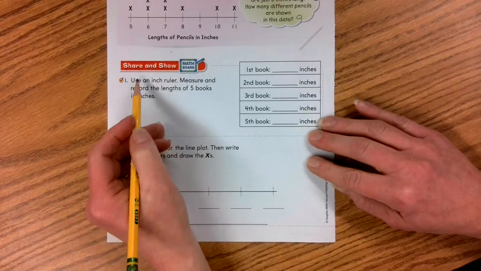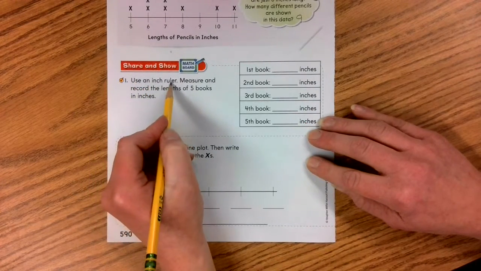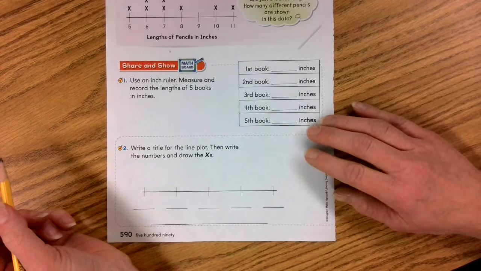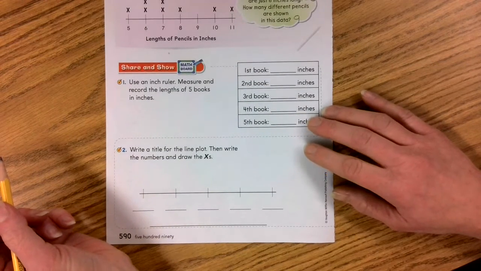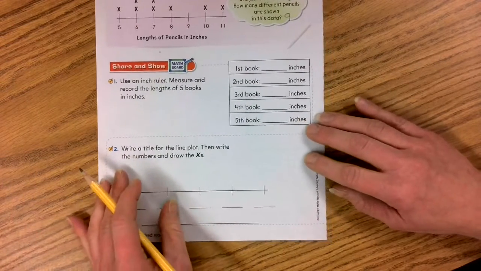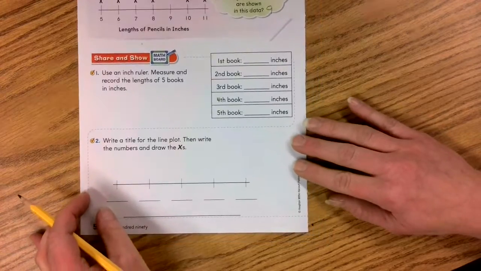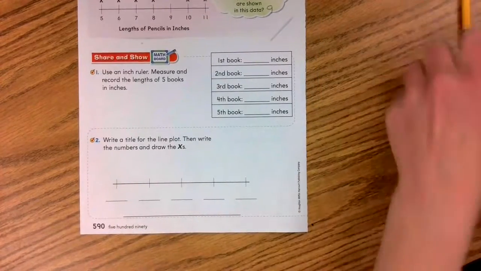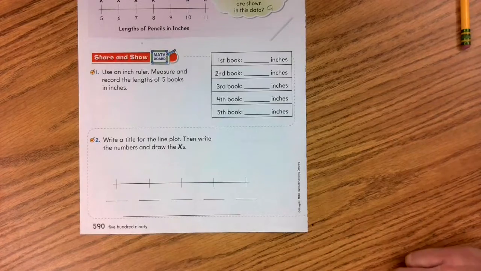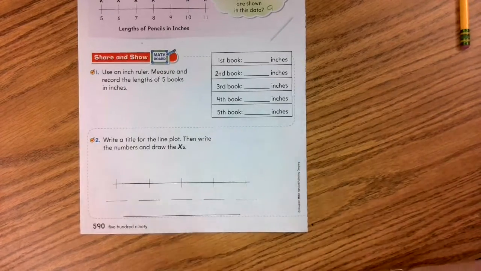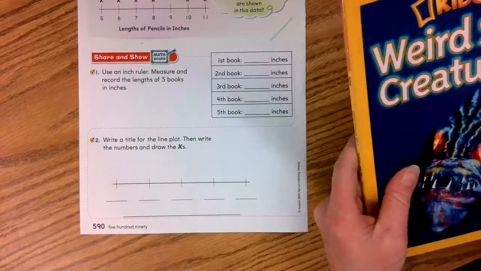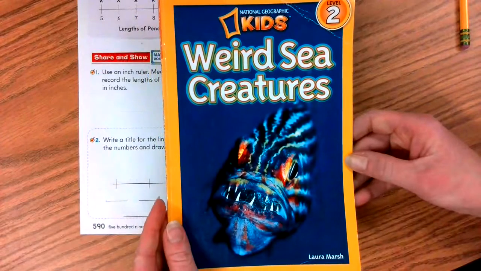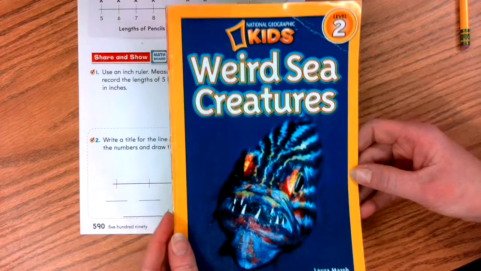Now it says, use an inch ruler. Measure and record the lengths of 5 books in inches. So I grabbed some books off of our bookcase. And the first book we're going to measure is Weird Sea Creatures.